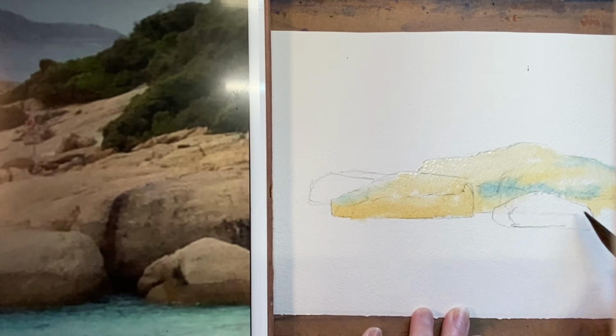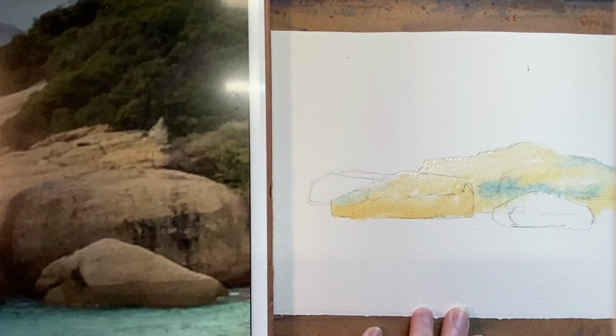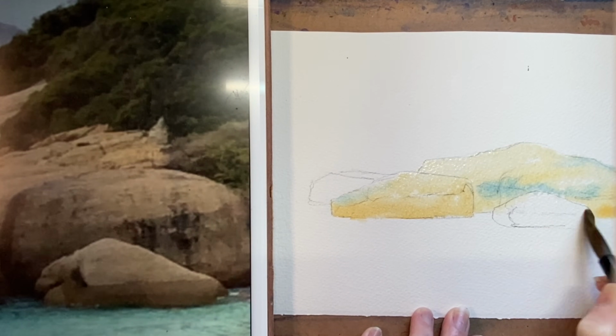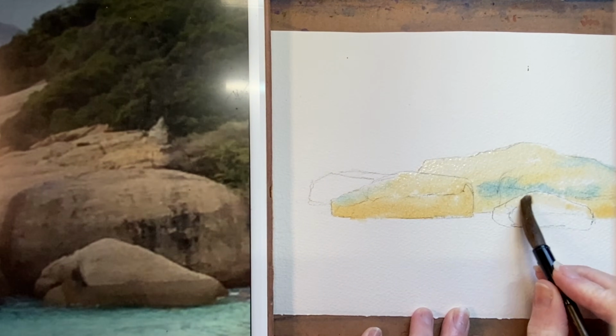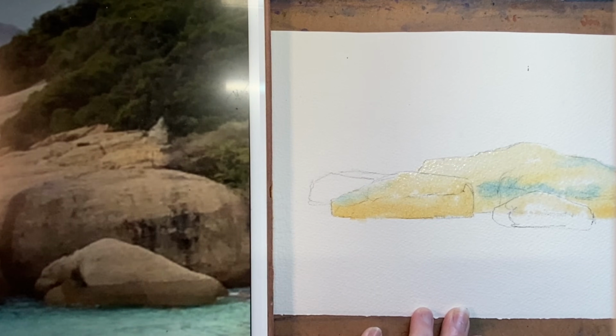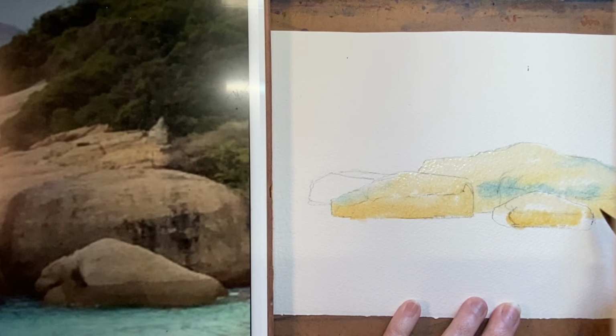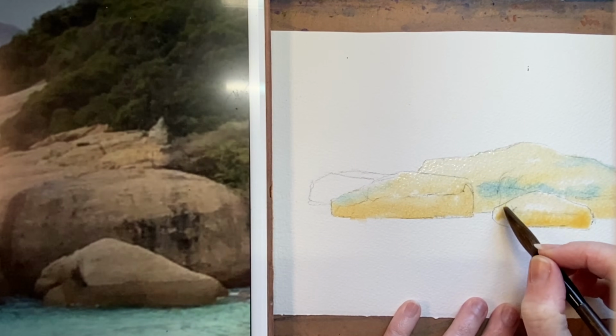Here it's going to have shadow over it, so it's not as much of a concern. And you can see I'm working quite wet. Some stronger yellow again in this part that's going to have the shadow.